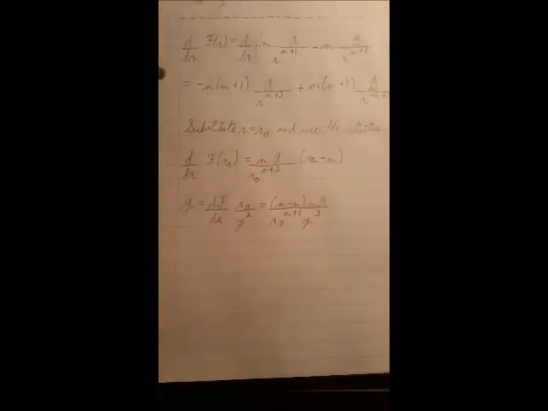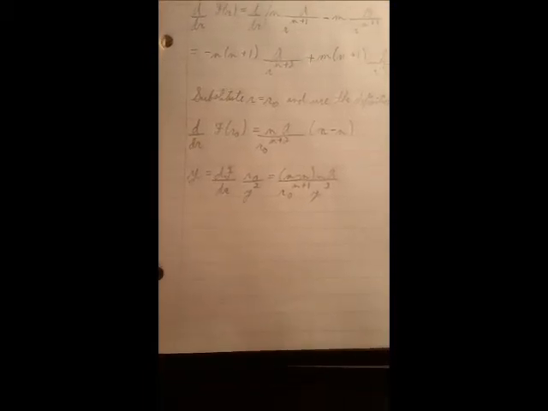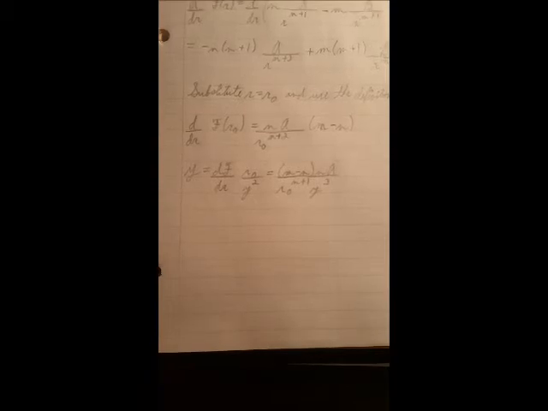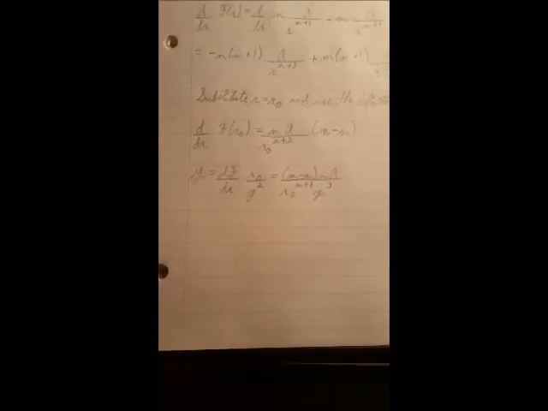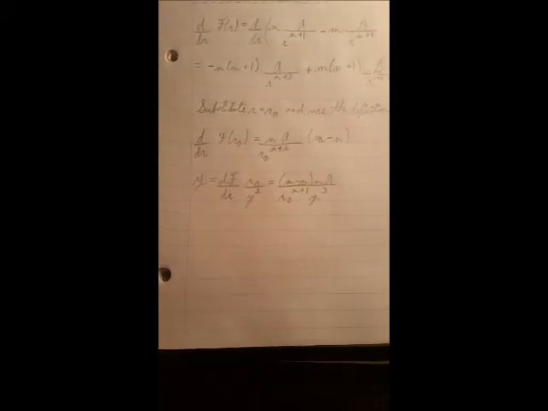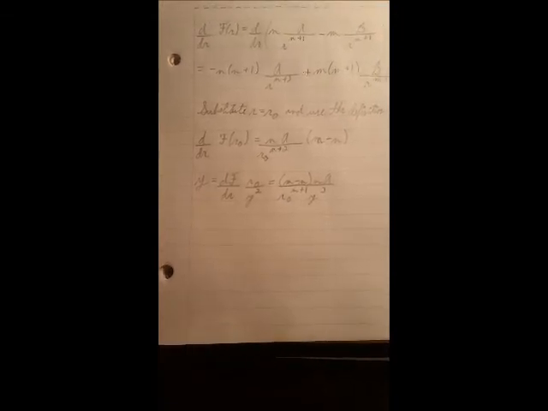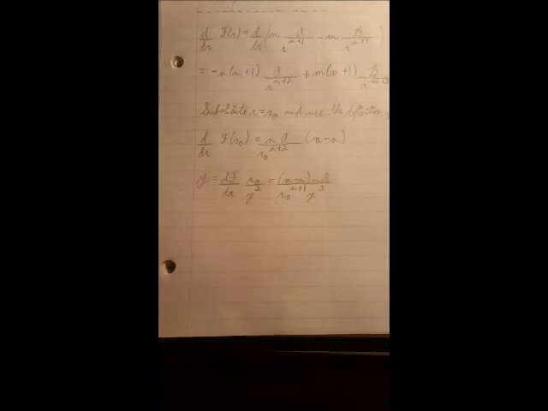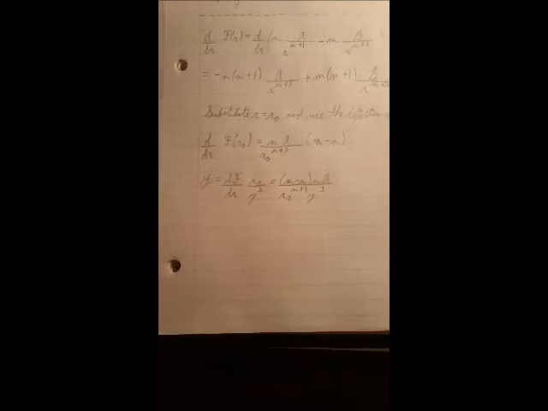And after you simplify that down further, you're going to get Y equals dF/dr at r0 divided by y squared, and that equals m minus n times nA after you distribute, and that's divided by r0 to the n plus 1 times y squared, where A, n, and m are all the constants in the equations, and r0 and y are the interatomic separations in the longitudinal and transverse directions. And that's how you derive Young's modulus.